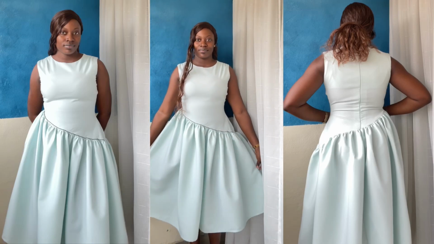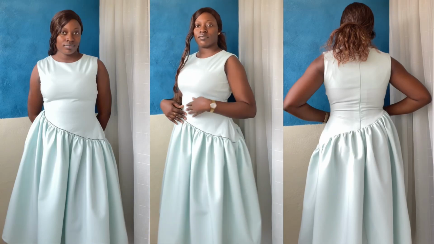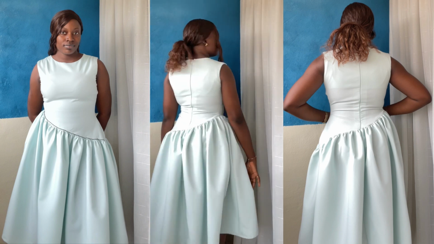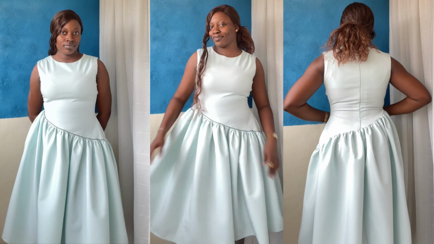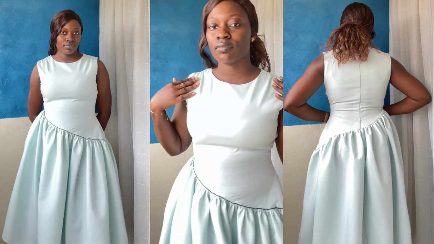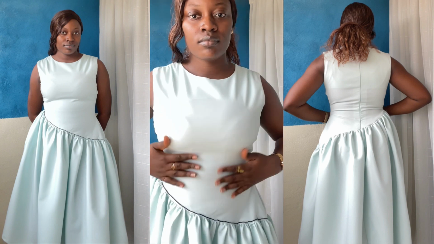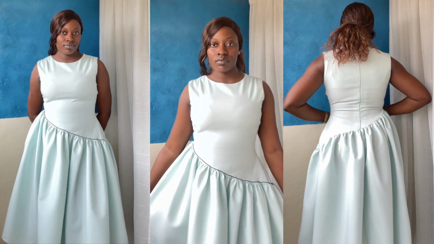So in today's video I'll be showing you how to make an asymmetric gather dress. This dress doesn't have any darts sewn on it, and it also has some pleats around the shoulders, as you can see here. So if you like the way it is looking, please do well to watch this video to the end.